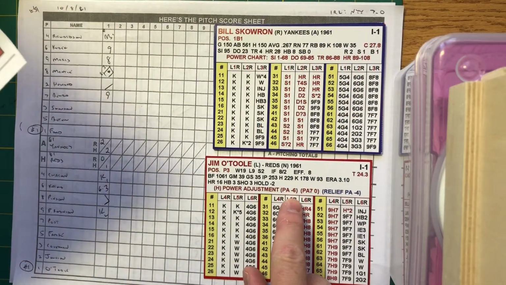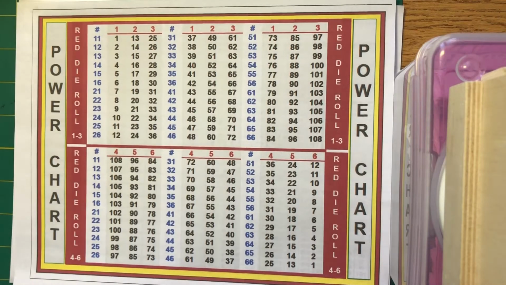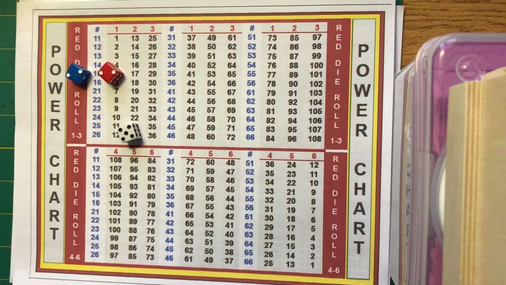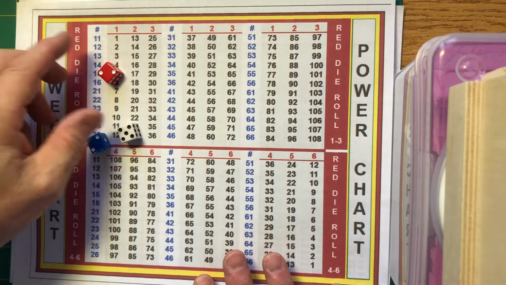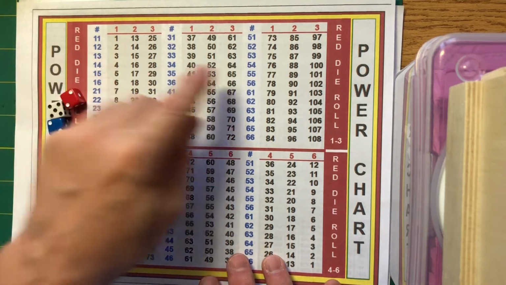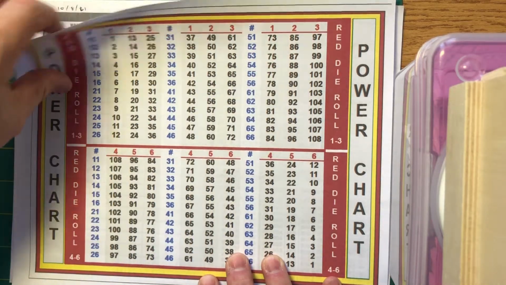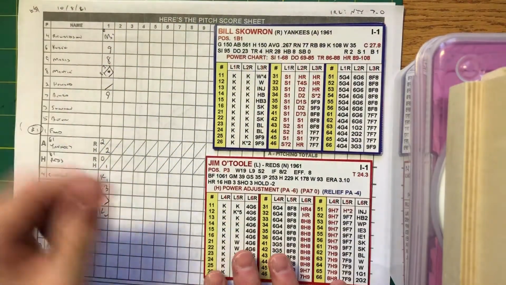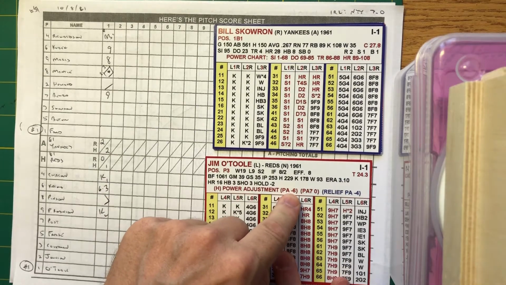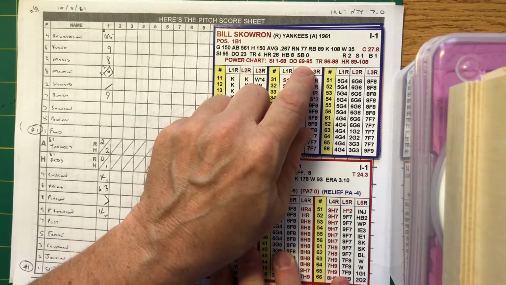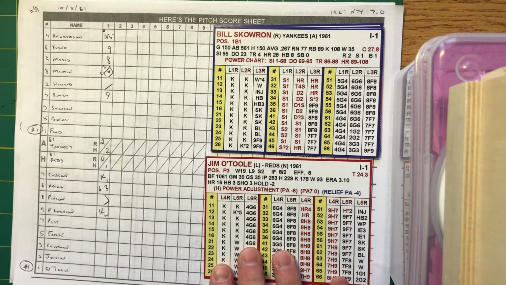O'Toole is a -6 on the adjustments. Let's see what kind of number we get for the power chart. 252 is an 86 on the power chart. So we subtract O'Toole's 6. That's down to 80. Now we look at Skowron, and we got a double to left center field.